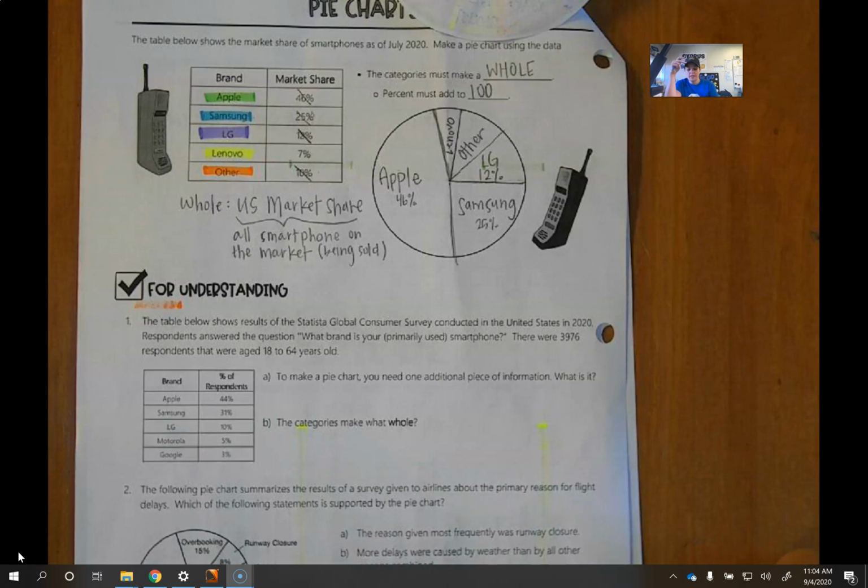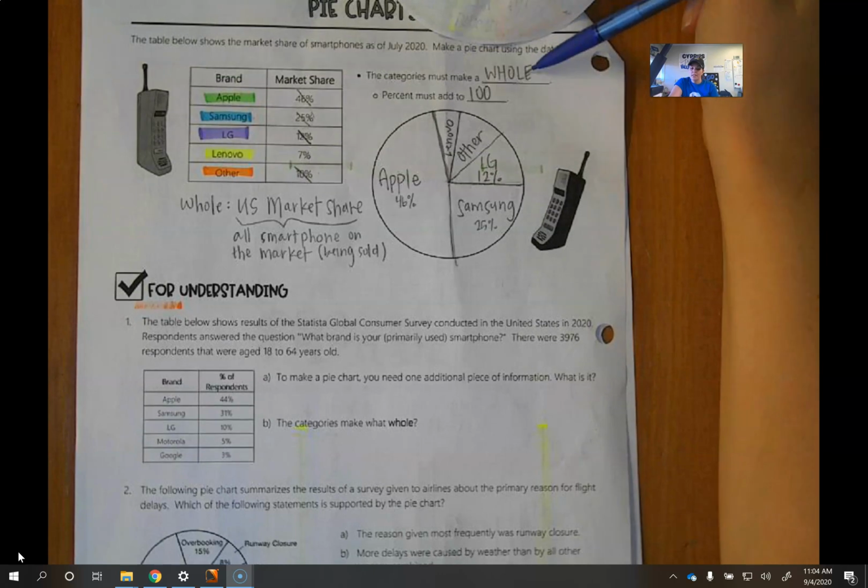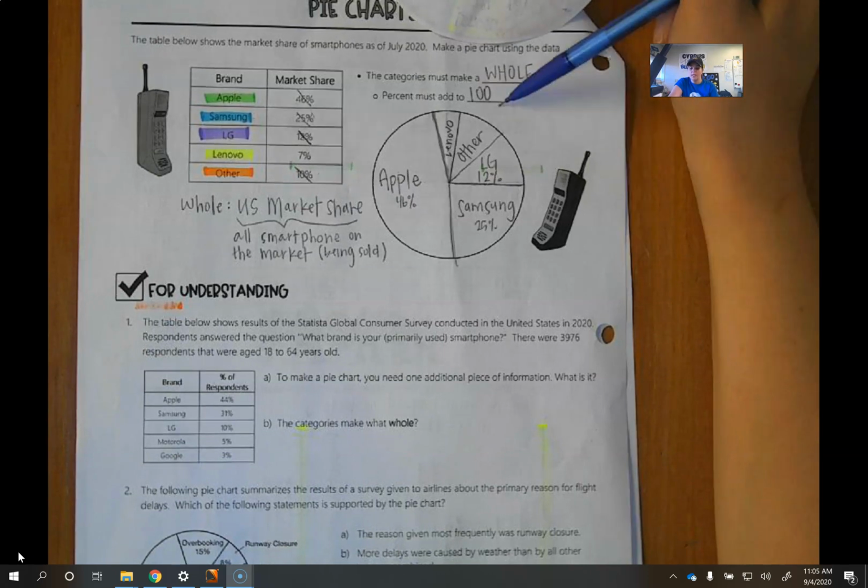You're going to see examples of that in this video, so hopefully that's going to make more sense by the end of this video. So biggest takeaway, your categories need to make up a whole. The easiest way to check or get an indication whether they do is to see if the categories add to 100%.